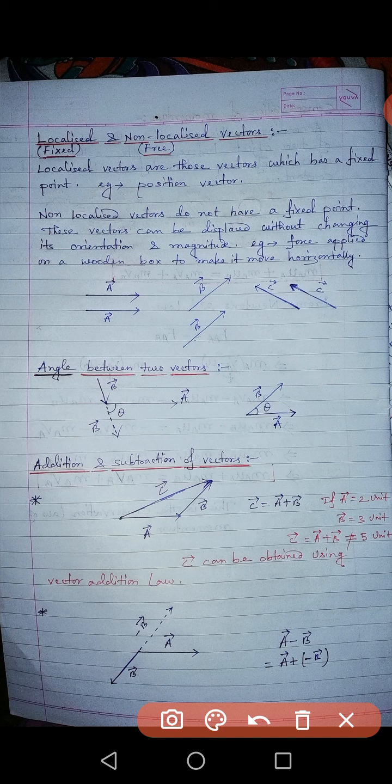Orientation means if this is vector A, I cannot draw vector A like this, because its direction will be different. But if I draw it somewhere here, then their direction is the same. They are parallel. So that is why these are examples of non-localized vectors. One example I have written here: force applied on a wooden box to make it move horizontally.